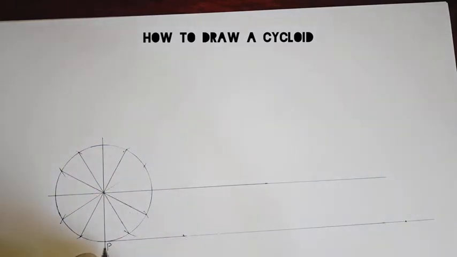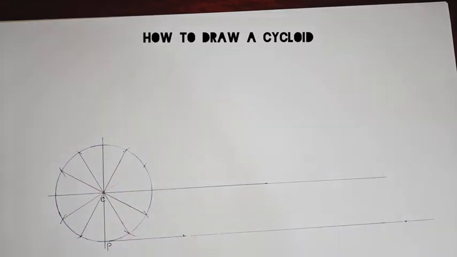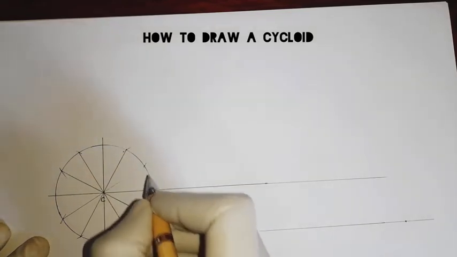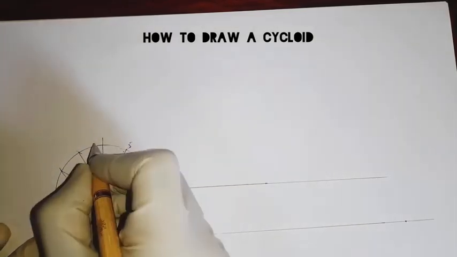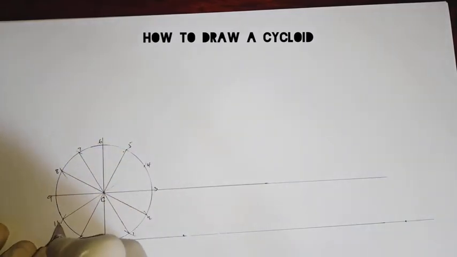So it's like we have opened the circle here and drawn the circumference. We open the circle to give us a straight line. Then we have our center, which we can refer to as C. Next thing, after you divide it, we can number the divisions 1, 2, 3, 4, 5, 6, 7, 8, 9, 10, 11, and the last one is 12.